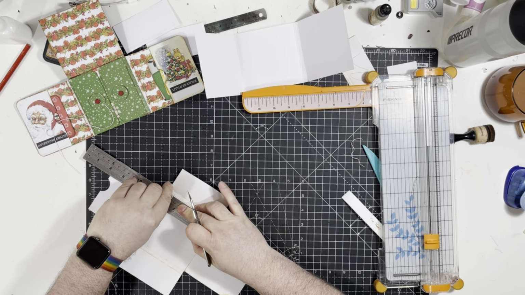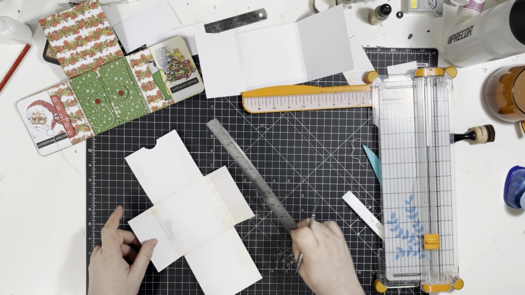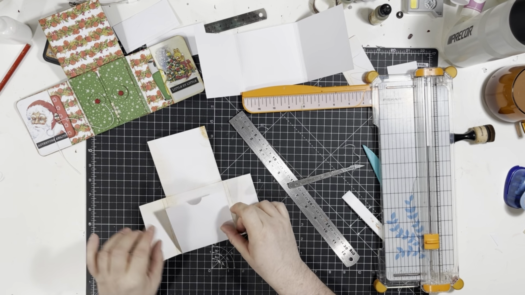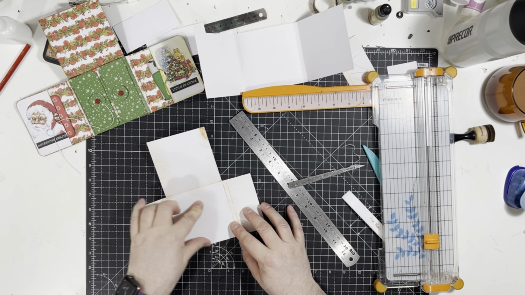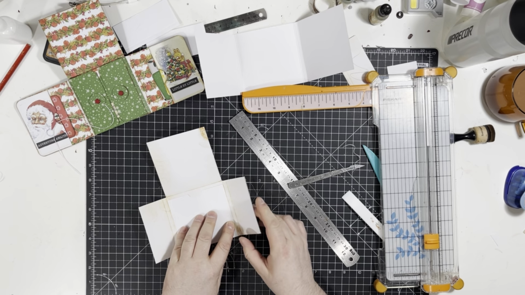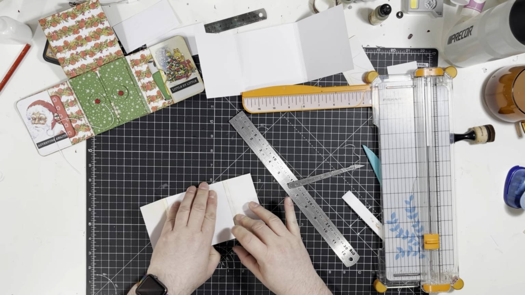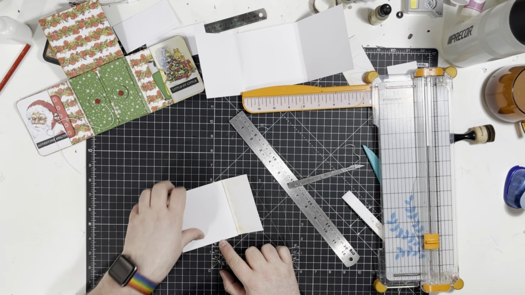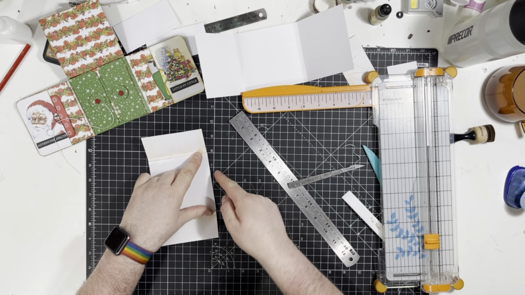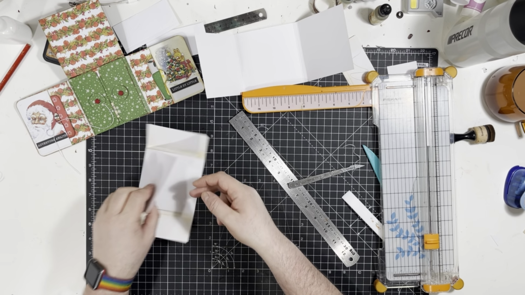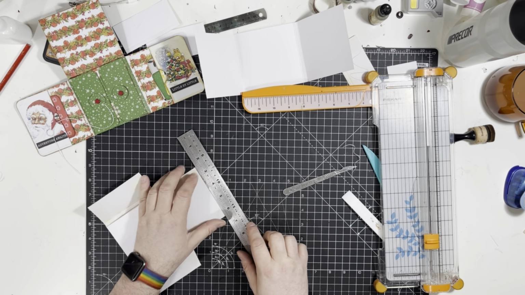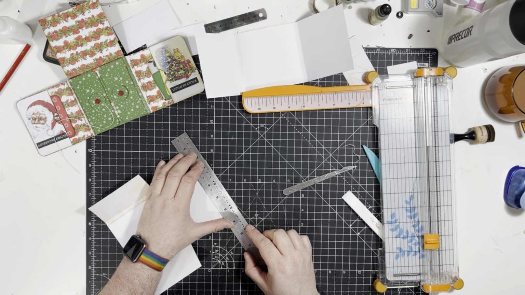Now, Jane, you might be saying, well, that's not what I did, but this is how I'm reverse engineering it. So that's going to be my internal pocket. This is going to be my little fold over bits. And this one's going to be the internal flap, which again, when you fold it down, just passes that bottom edge. So I'm going to take a sliver off.